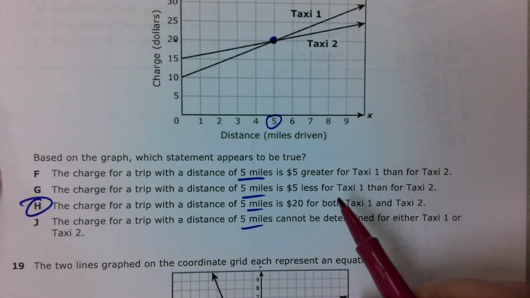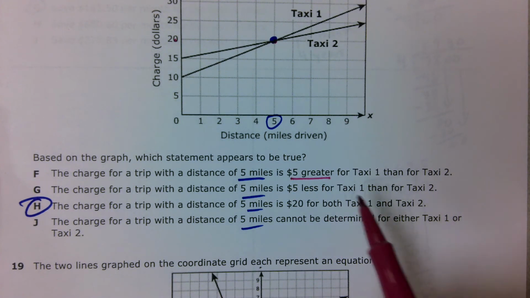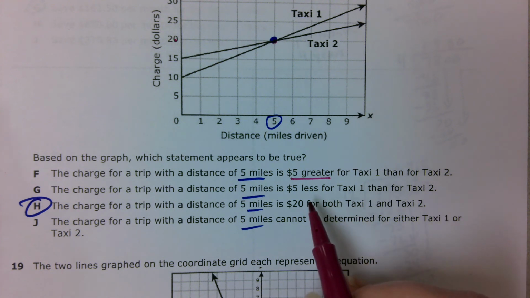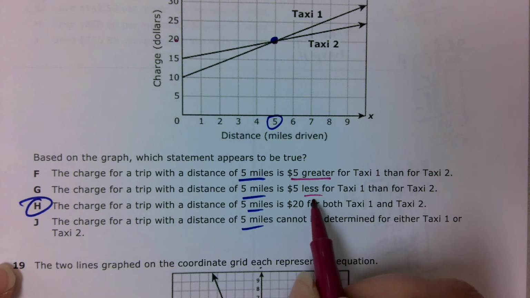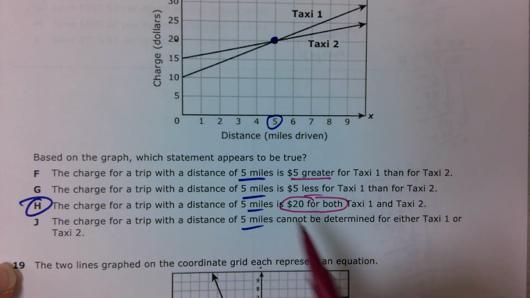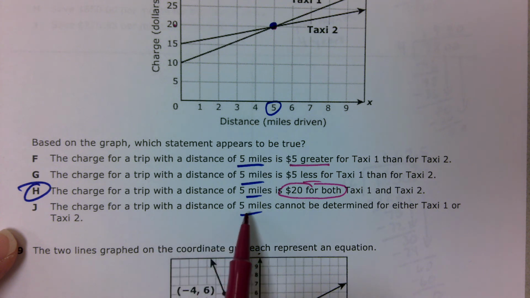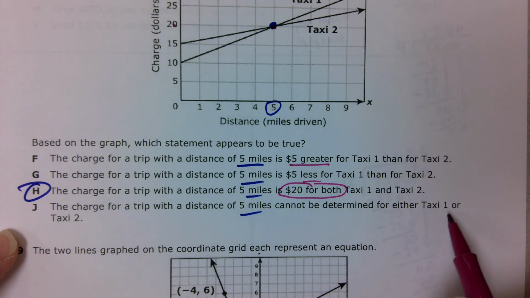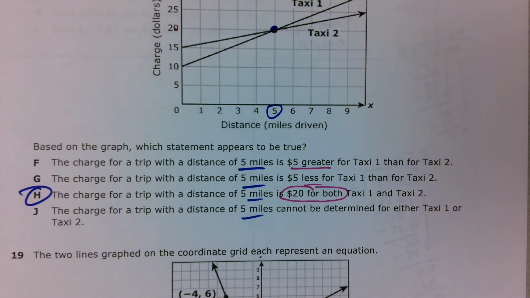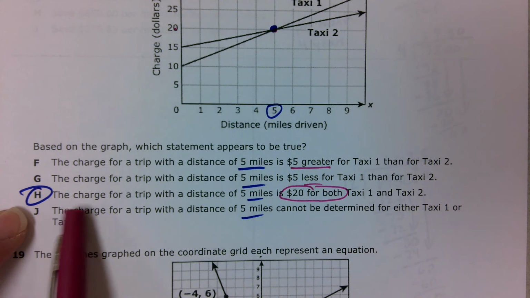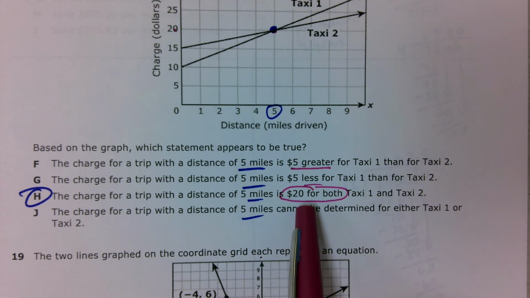So now I'm just looking here to look at my scenarios. This one says is $5 greater for taxi 1. That's not true. Is $5 less for taxi 1? Again, not true. $20 for both. I found that to be true. And then the last one says the charge for a trip with a distance of 5 miles cannot be determined for either taxi 1 or taxi 2. That's not true. We can look right at the graph and see that. So H was the correct answer. The charge for a trip with a distance of 5 miles is $20 for both taxi 1 and taxi 2.